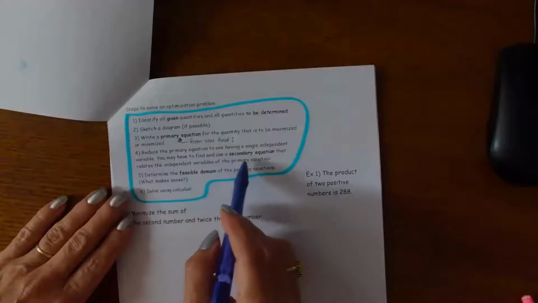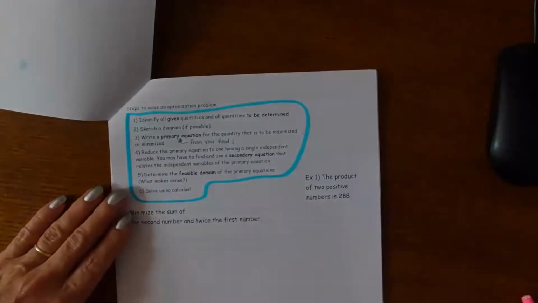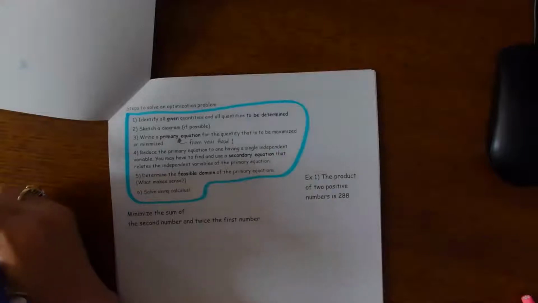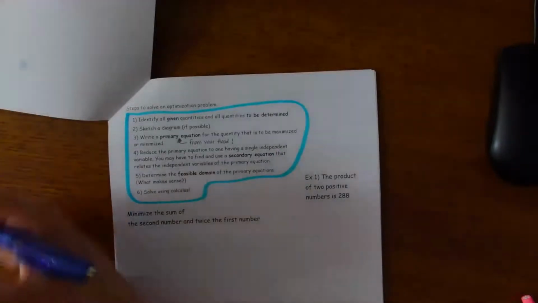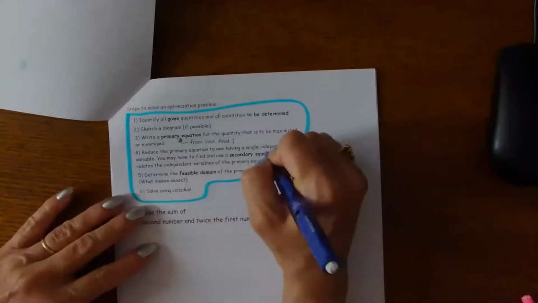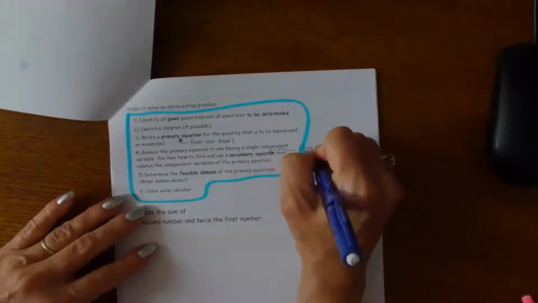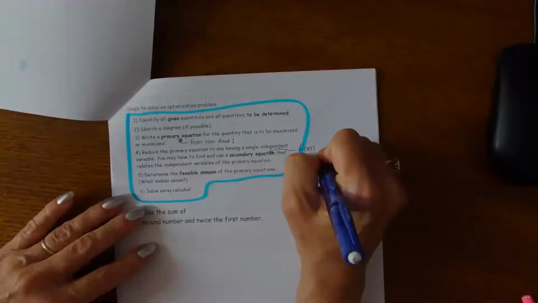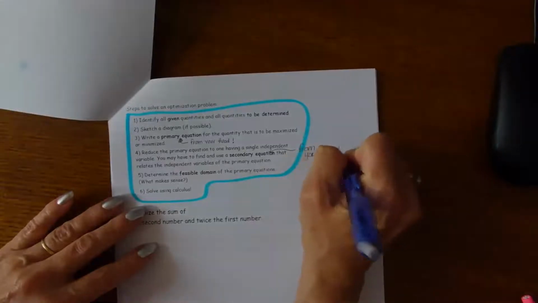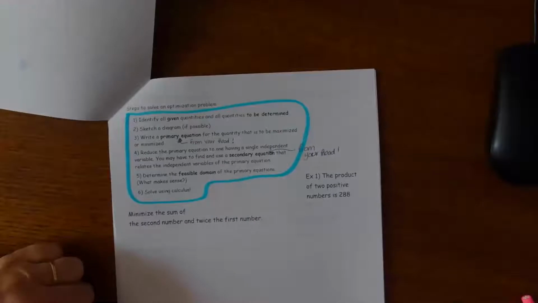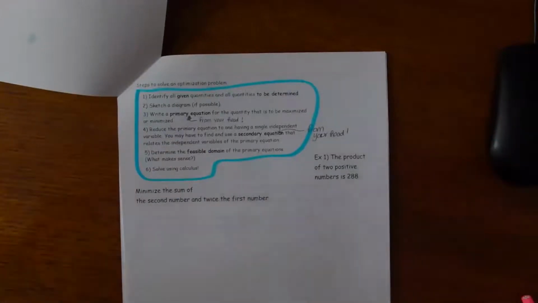You may have to find and use a secondary equation that relates the independent variables, meaning maybe you're looking for volume and they gave you surface area or something and they're allowing you to get a letter by itself. Again, this right here is from your head. And what I mean by that is it's prior knowledge. It's probably some geometry, right? Or something they're giving you. So you're going to get your equation of the thing they're asking you for. You may have to go off to the side and say, okay, I don't know that, but I know area and I can work a variable out.